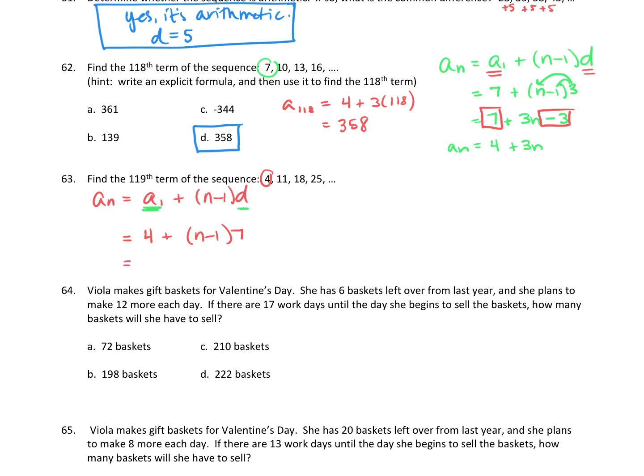Now to simplify this, we will do some distributing. We're going to carry down the 4. This is a 7 times n, so positive 7n, and then 7 times negative 1 is minus 7. Then we will combine like terms. We have a 4 minus a 7. So our formula, a sub n, sub stands for subscript, equals 4 minus 7 is negative 3.